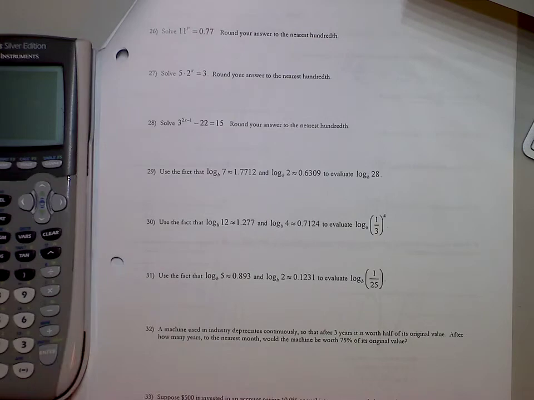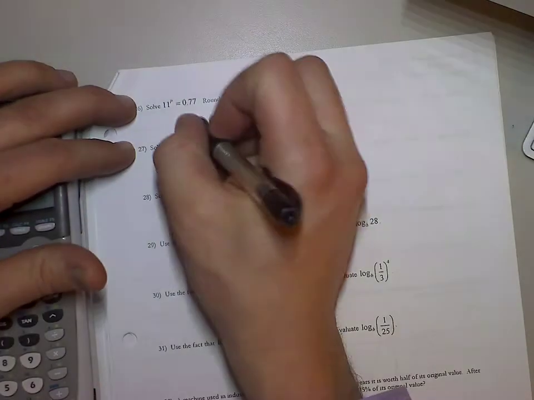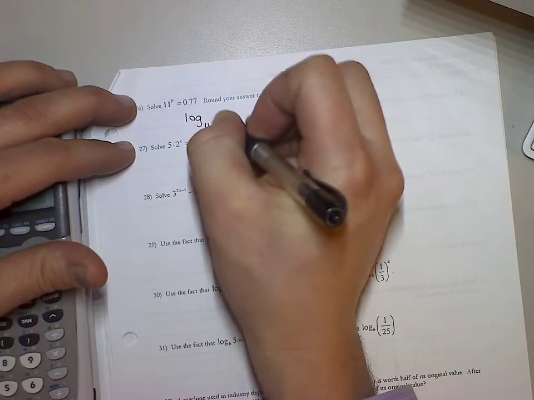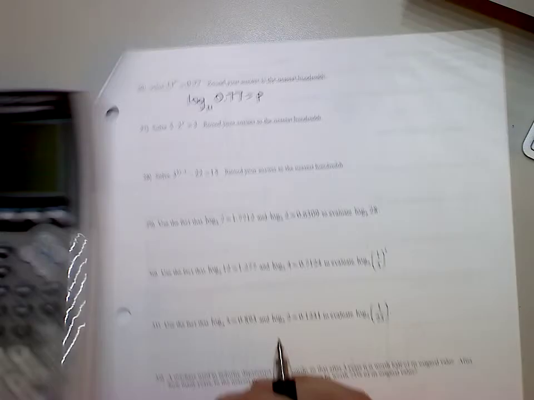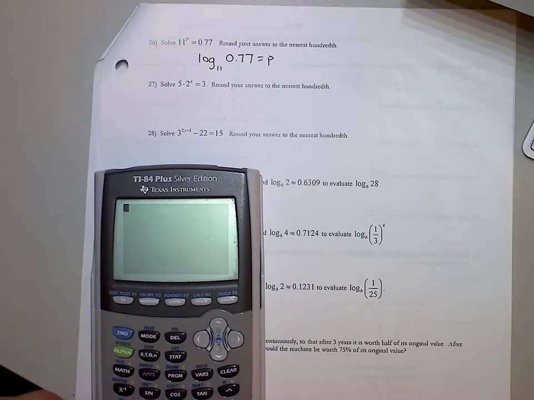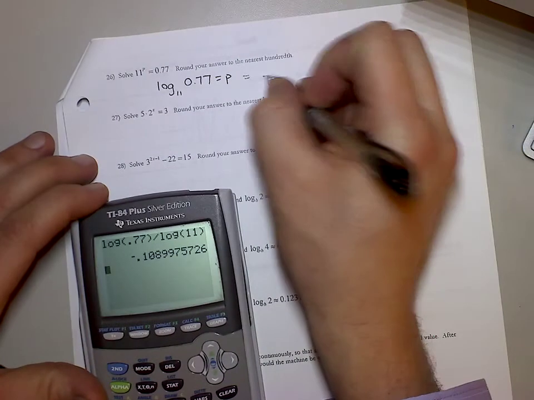Number 26. Once again, basically same problem. Turn it into a logarithm. Log base 11 of 0.77 equals p. And now on the calculator, that is log of 0.77 divided by log of 11. Gives me an answer for p of negative 1.